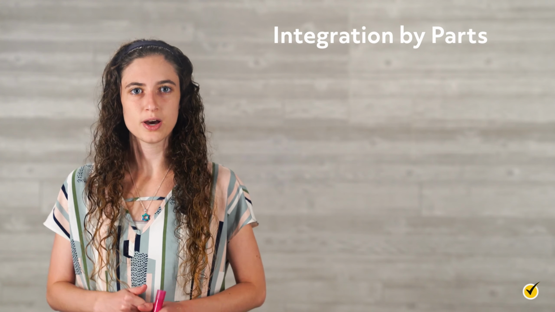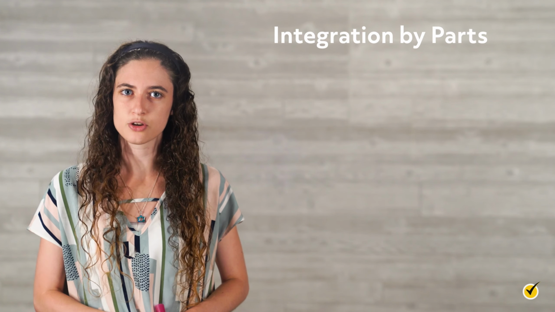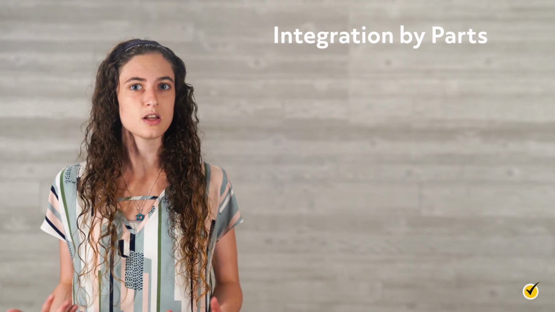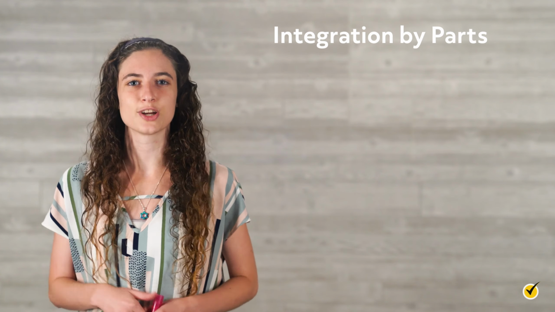At this point, you should know how to integrate basic functions, including some polynomials and other problems that can be solved with u-substitution. However, not all functions fall into these categories, and today we will discuss another method of integration that will enable us to solve more integration problems. This method is called integration by parts.